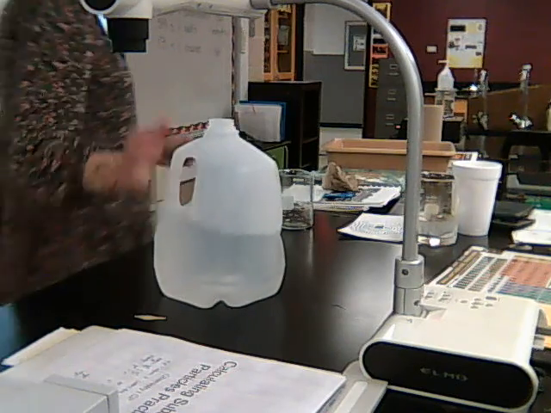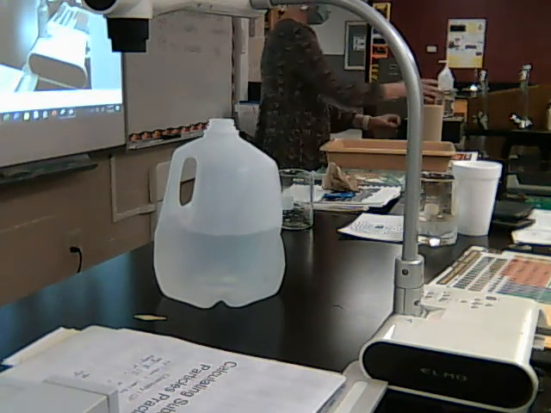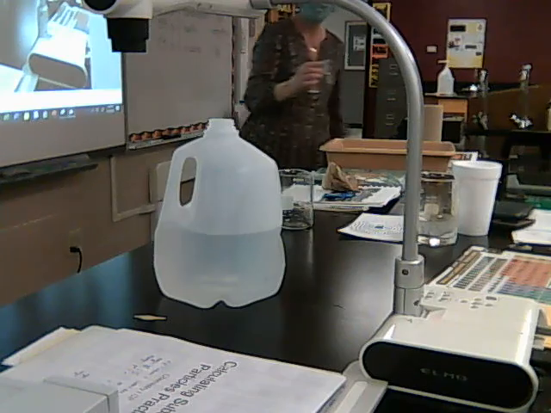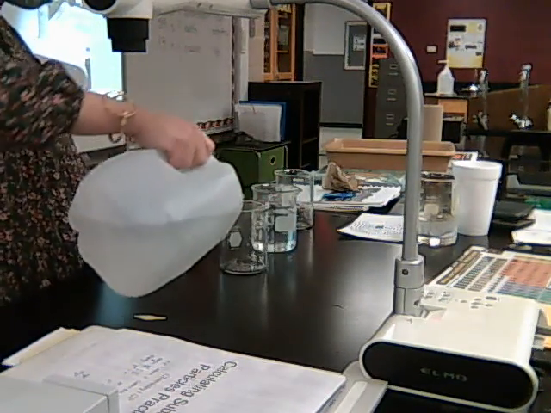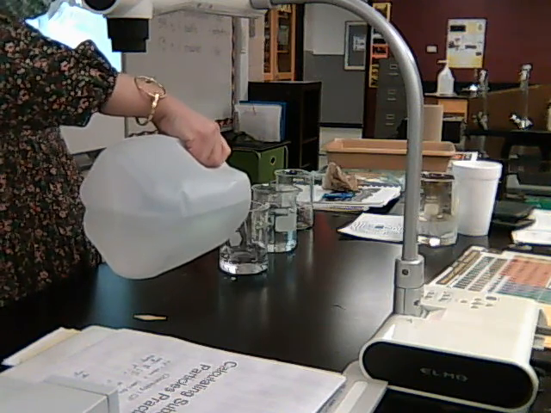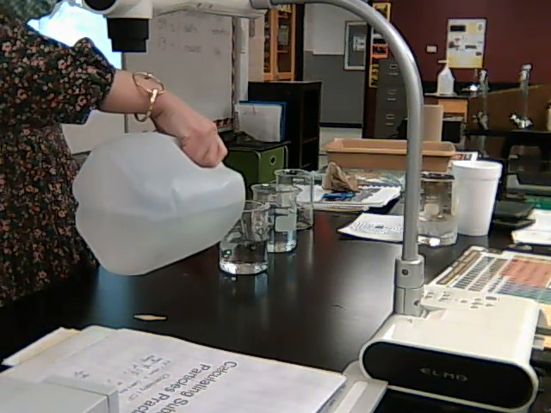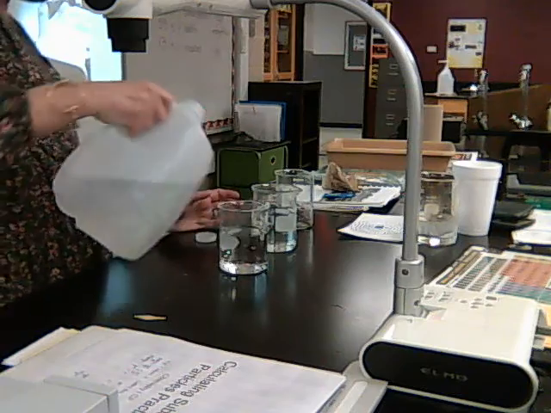Oh, I don't want to heat it up. I forgot. You guys tell me not to do that. We don't want to heat it up. Let's just do it at room temperature because that'll be quicker. We don't want to change the temperature. I'm going to still use 250 milliliters of distilled water in every single one. I'm going to use the same size beaker.